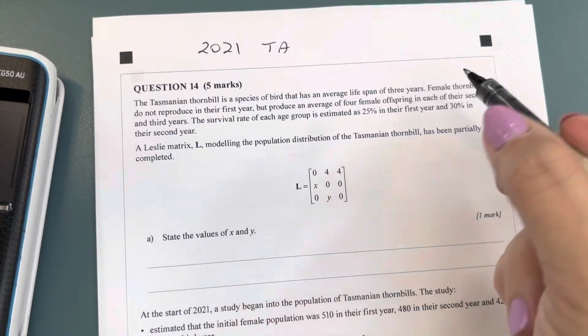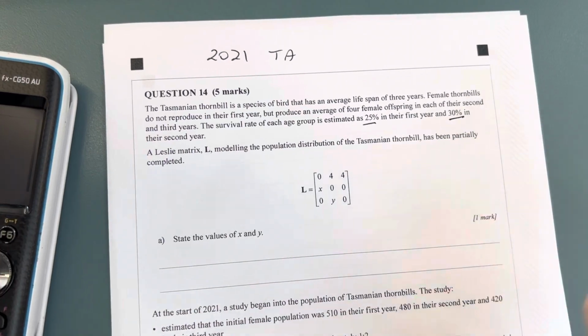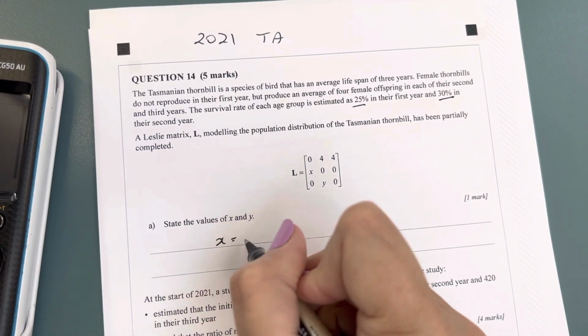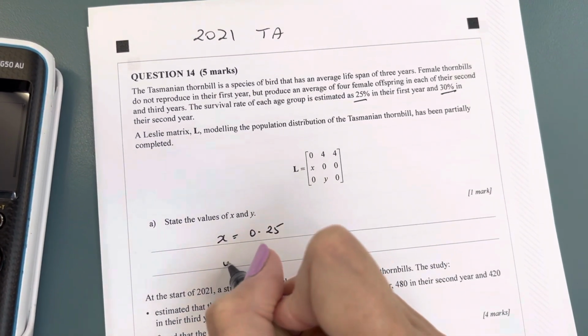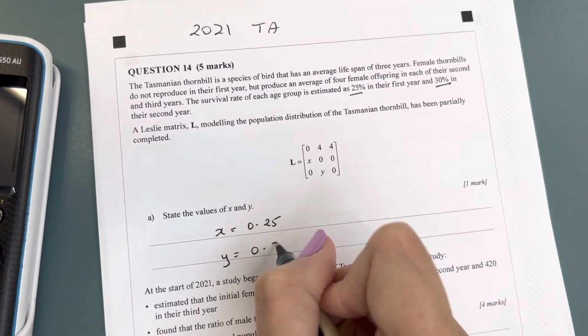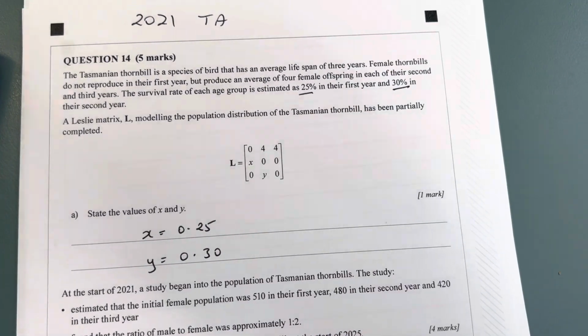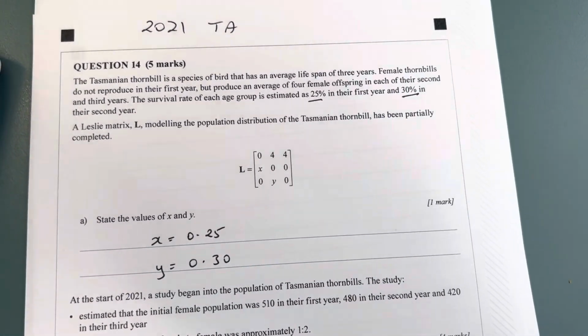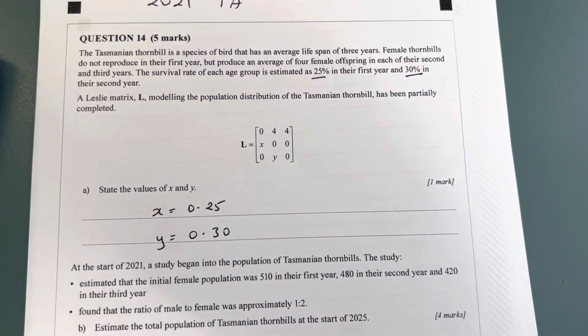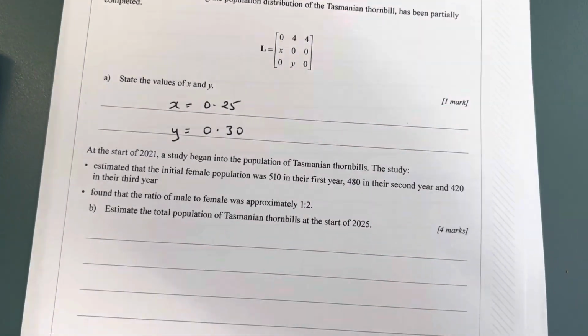These are our survival rates. So 25% and 0.3. So X is 0.25, Y is 0.30, because that's our 25% and 30%. That was just a 1 mark question, so quite straightforward, putting our survival rates in there.